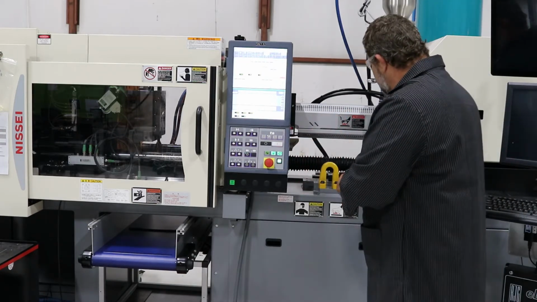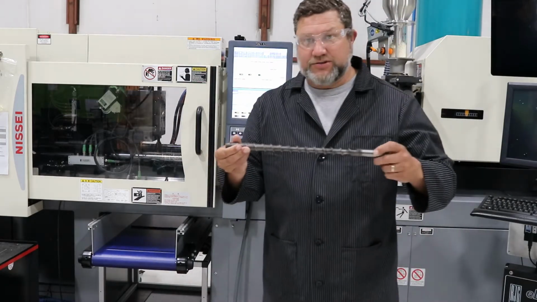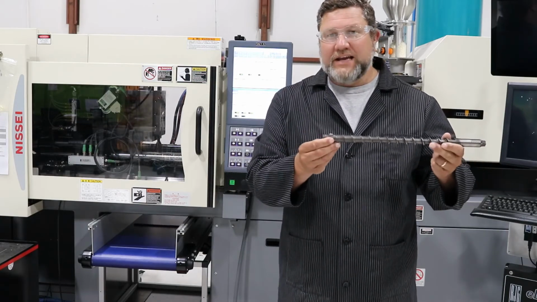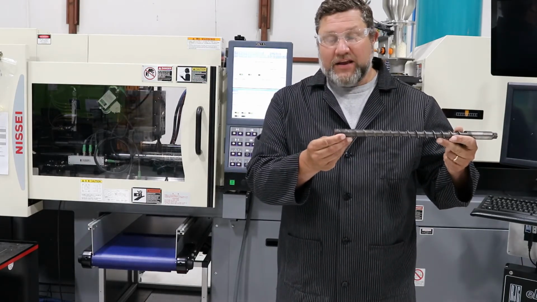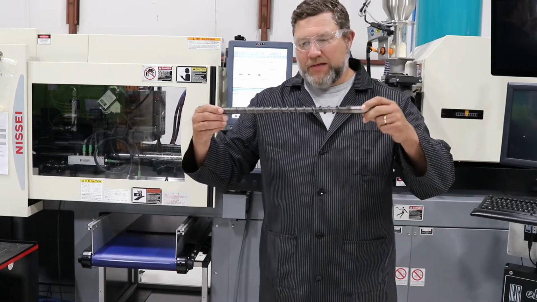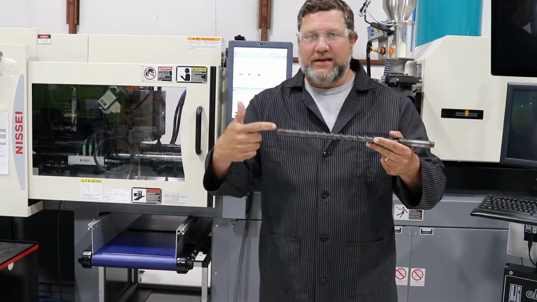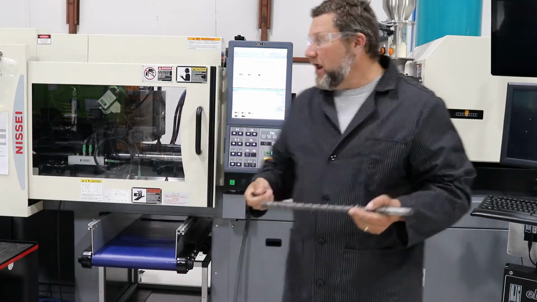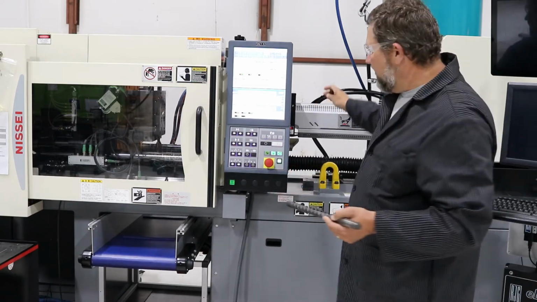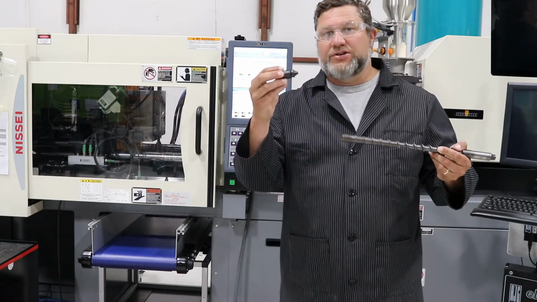So inside of this barrel, we have a reciprocating screw, which just means that the screw rotates or turns as it goes back. Once it gets ready to inject, it goes into a lock position and moves forward. To help melt the plastic, the screw is rotating. As it rotates, frictional heat helps to melt the plastic, along with electric heater bands that cover the barrel. In front of the screw is what we call a non-return valve.